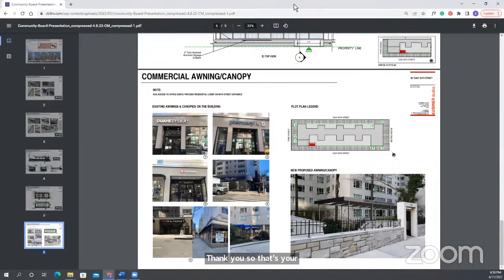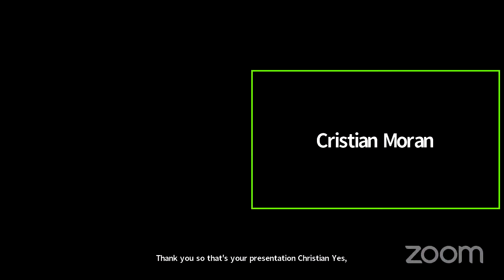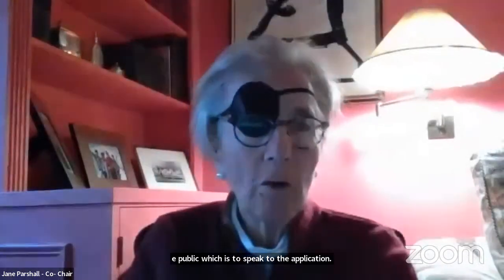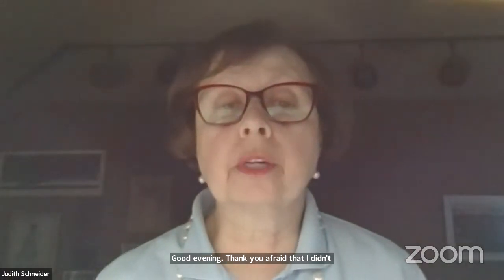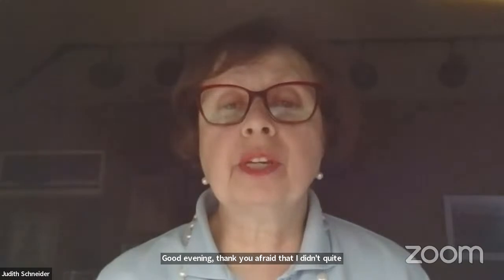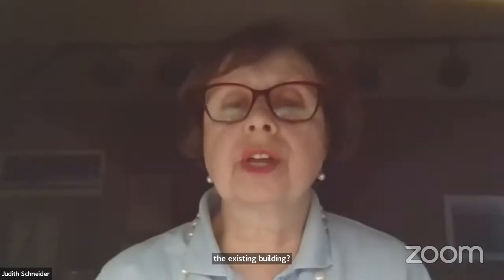Yes. Thank you. Is there anyone from the public who wishes to speak to the application? Judy. Yes, we have a raised hand from Judy. Confirm unmuting. Good evening. Thank you. I'm afraid that I didn't quite understand the drawing. Is that canopy coming right up to the existing building, or is it only covering part of the staircase?